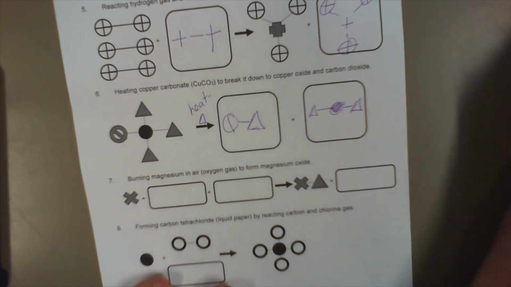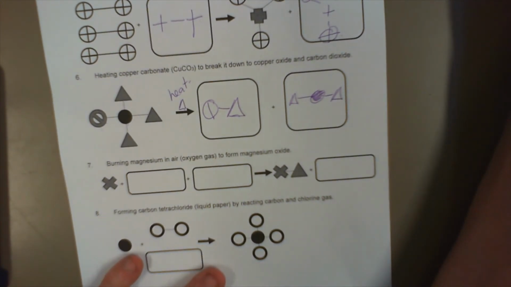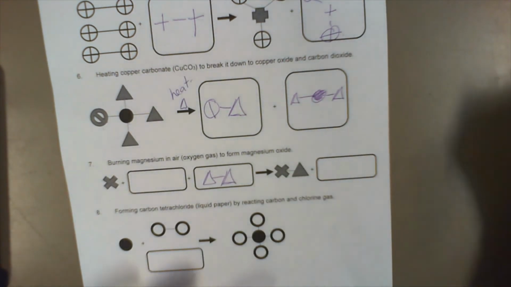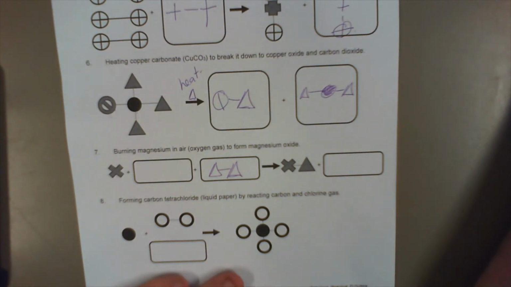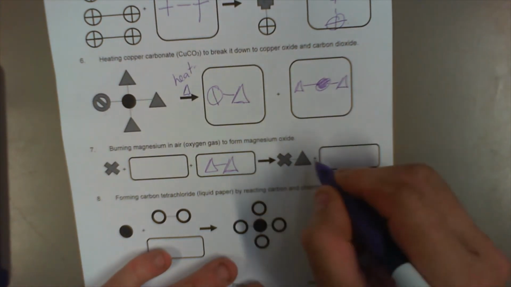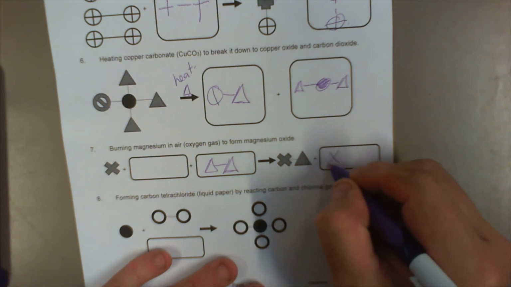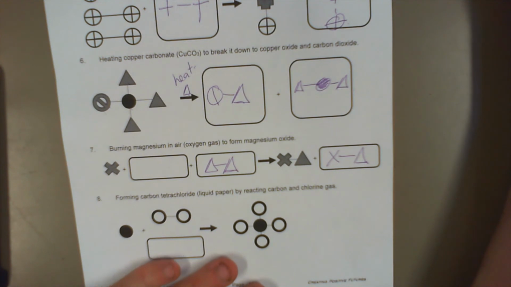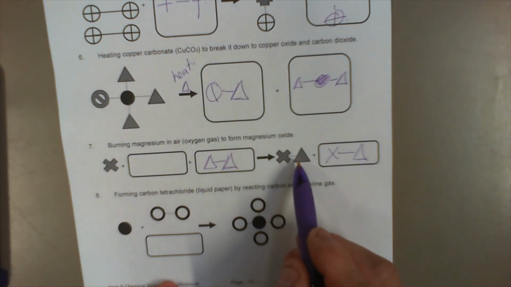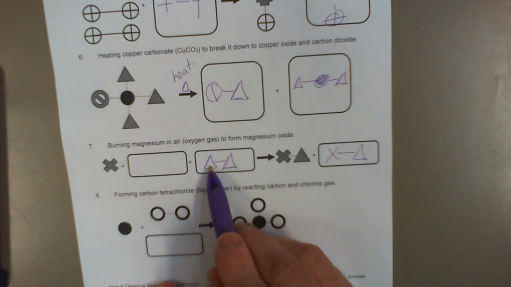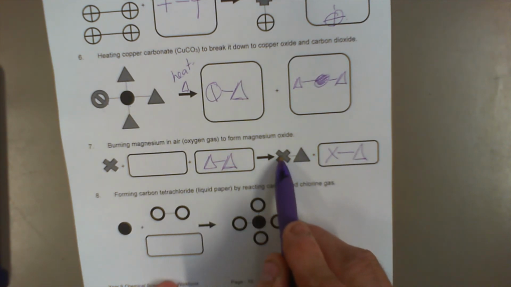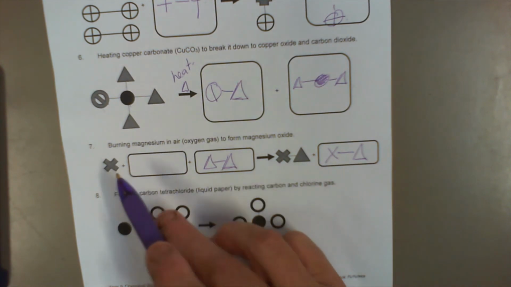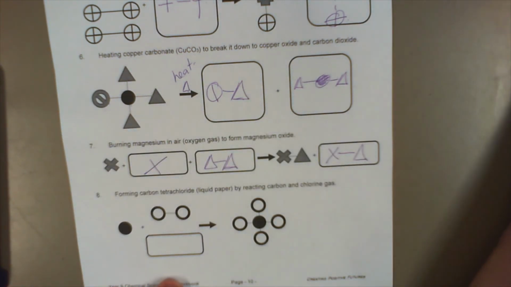So that's cool. Burning magnesium in air to form magnesium oxide. Well, we do know that air contains oxygen gas, which is O2. So we need 2 oxygen gases on this side. So we can add another piece of magnesium oxide, and then of course we've got 2 oxygens and 2 oxygens, but we've got 2 magnesiums here, but only 1 there. So it goes like that.